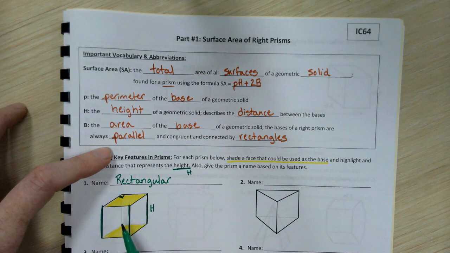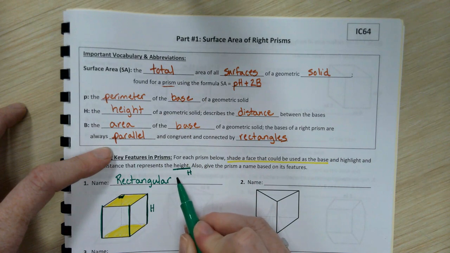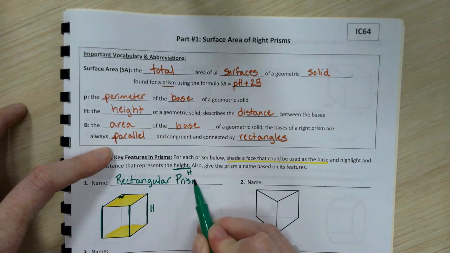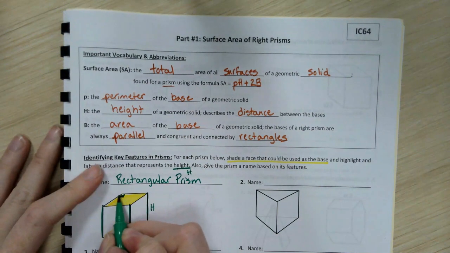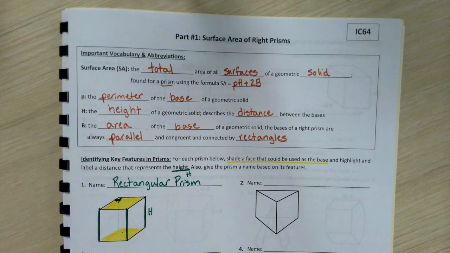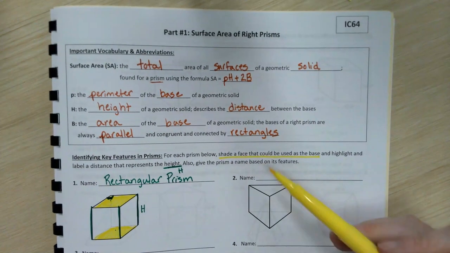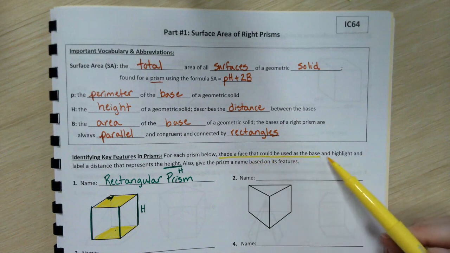So we could imagine right angles in the corners of the base. And then it's going to be a prism because it fits the characteristics of a prism. Two congruent parallel bases connected by rectangles all the way around. This looks a little bit messy, but that's just a right angle box. Okay, so when we move to the next one, we're looking for the same thing. We're looking for a face that could be used as the base.